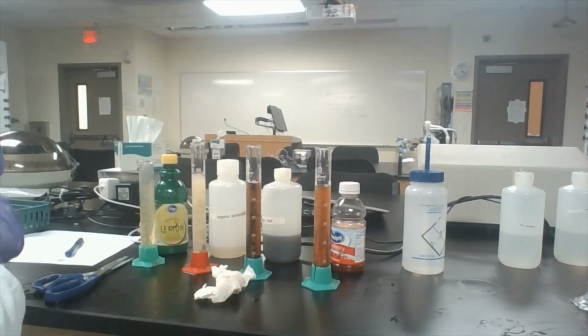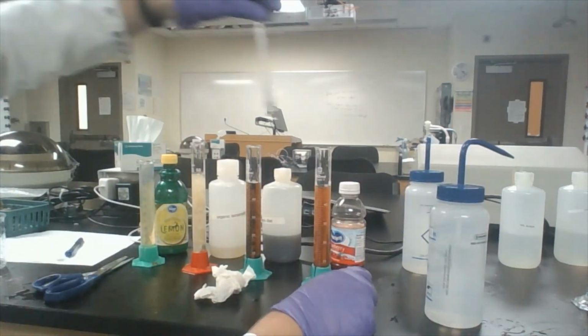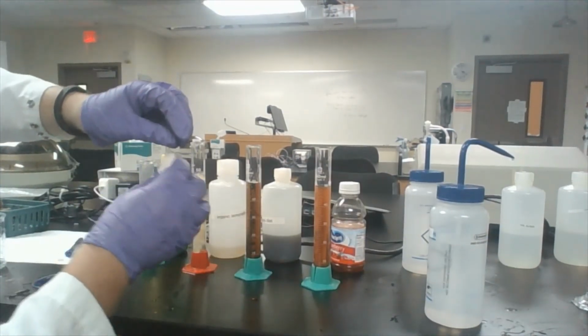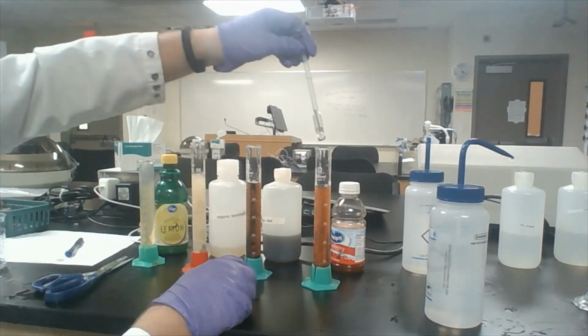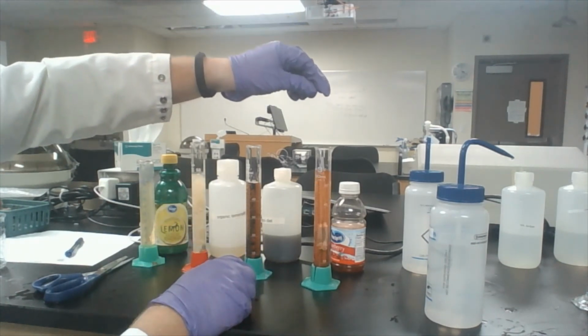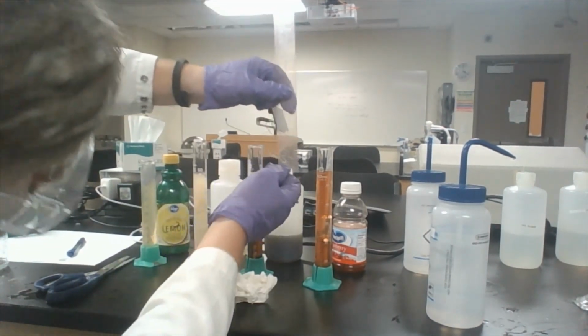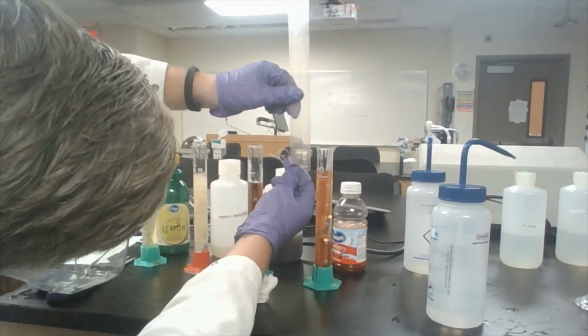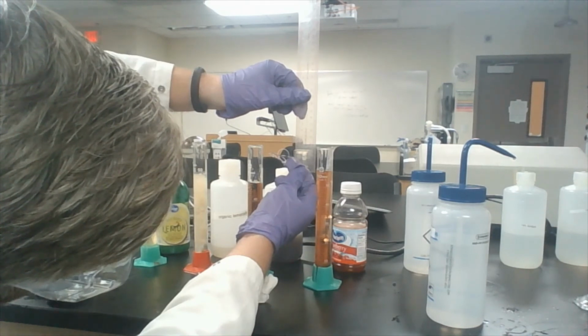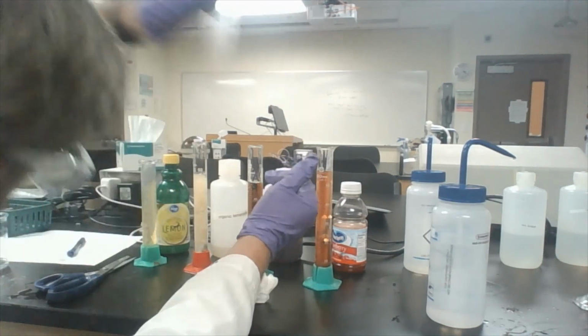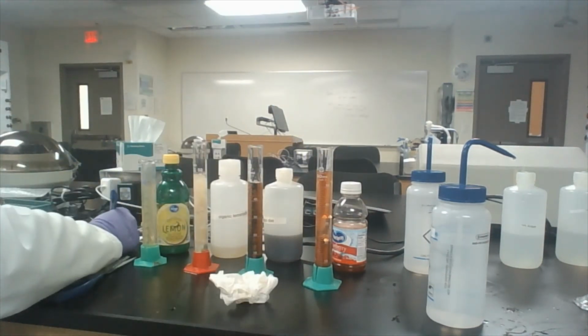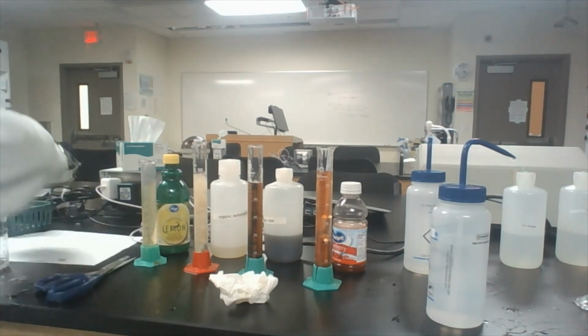And here's our cranberry juice. Oops, let me block this off first. I usually add sugar to cranberry juice because otherwise no one would drink it. And that is 34 millimeters. All right. That concludes the data collection.